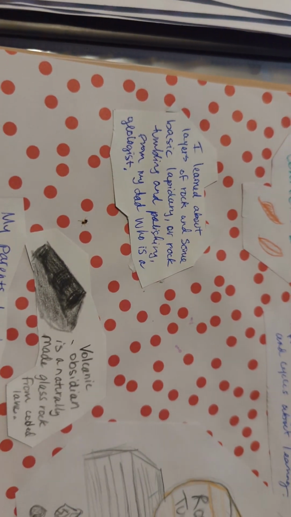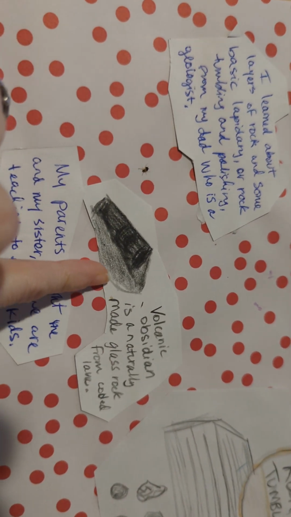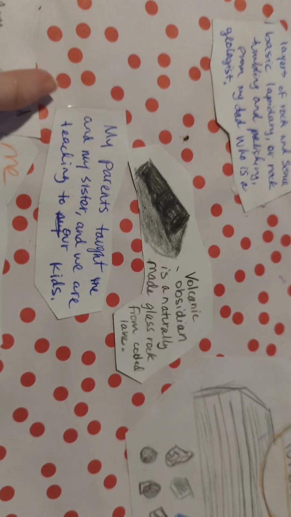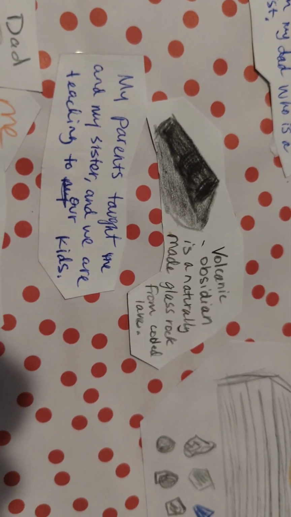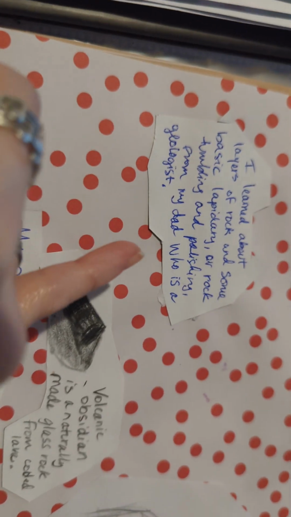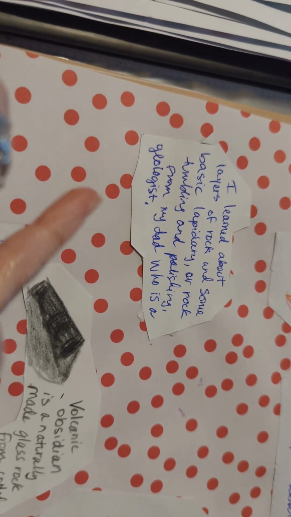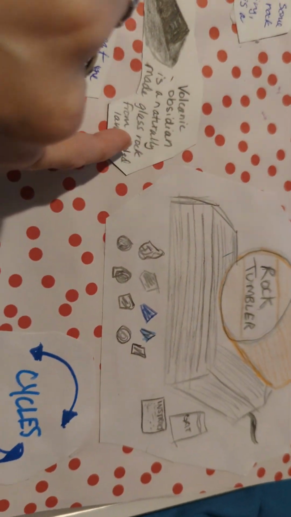So, as I mentioned earlier, here is my amateur rock knowledge, the volcanic obsidian, that is really cool to look at. I don't know where that came from. It's naturally made glass rock from cooled lava, and there's my picture of a rock tumbling machine.